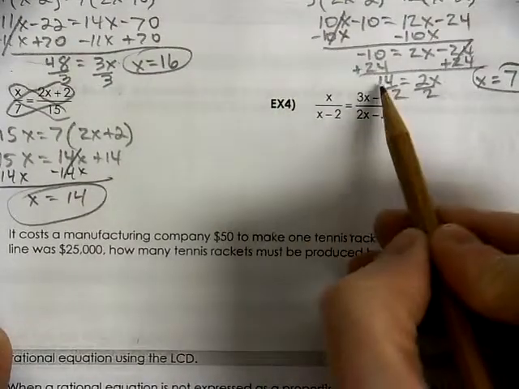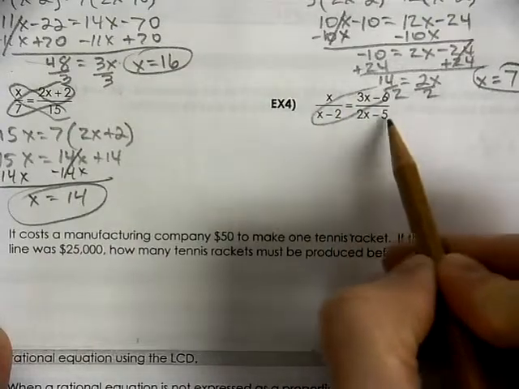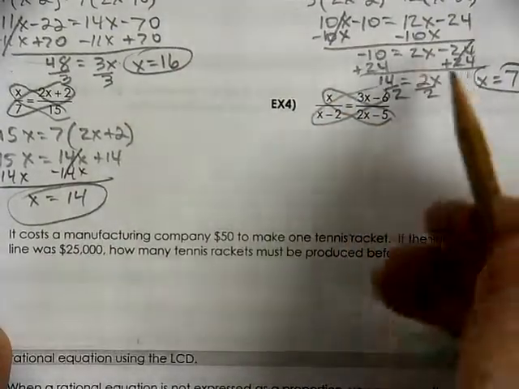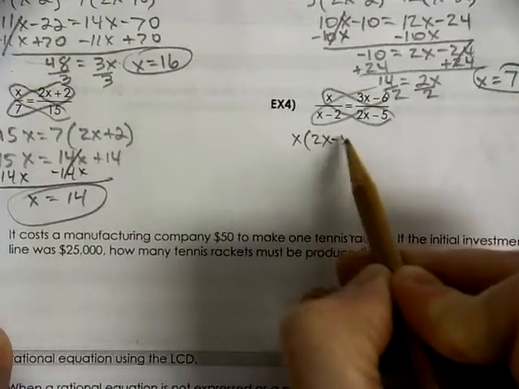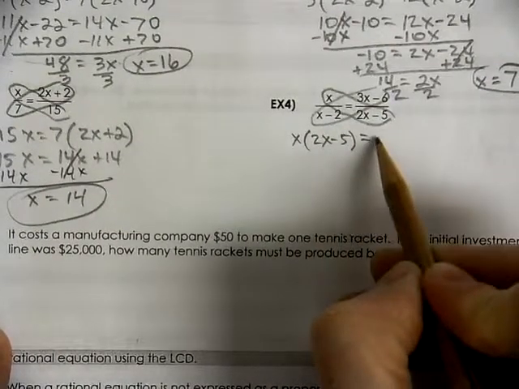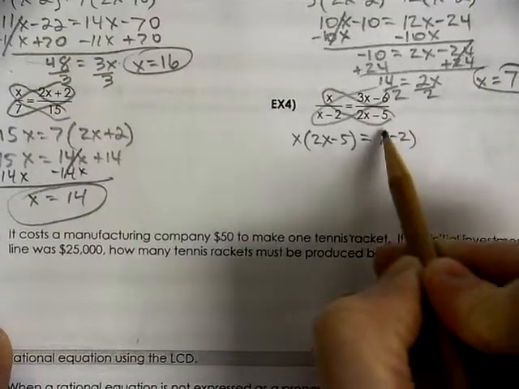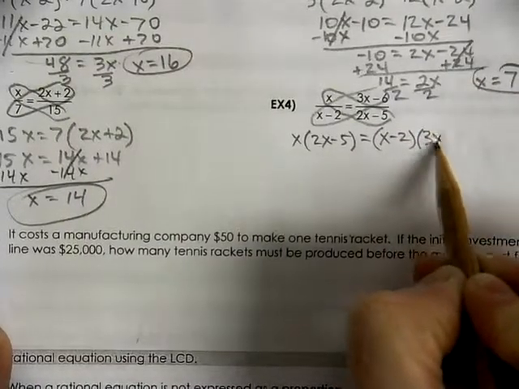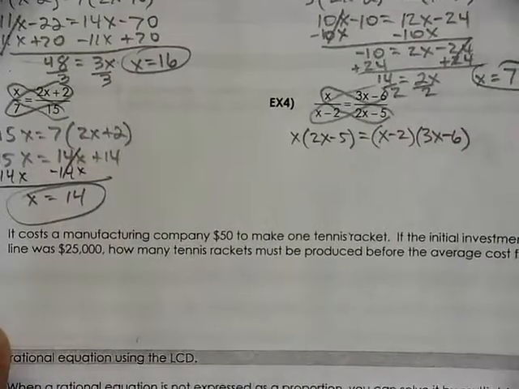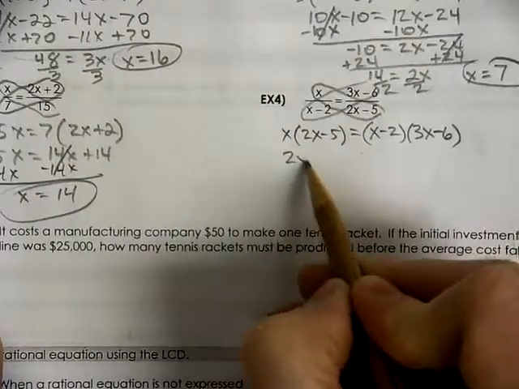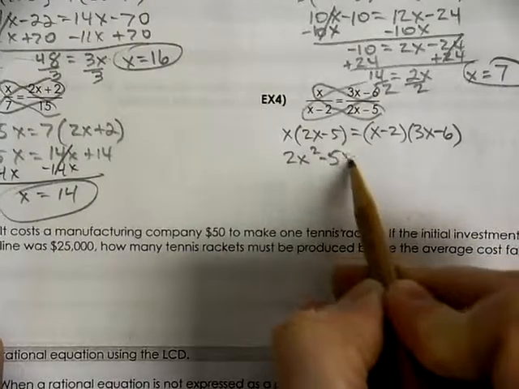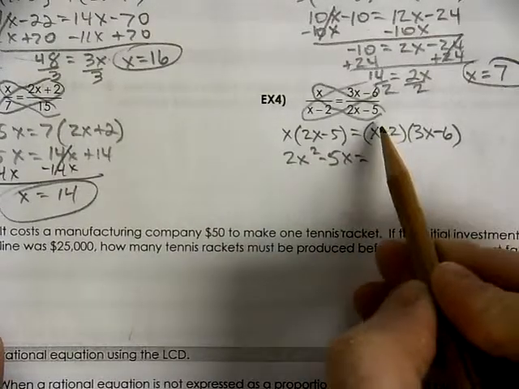Our last example like this, we'll cross multiply. X, 2x minus 5. X minus 2, 3x minus 6. Now we need to distribute here. But in this case, we need a FOIL.